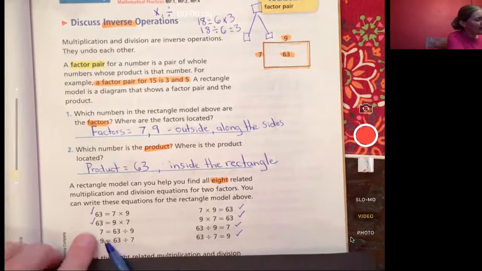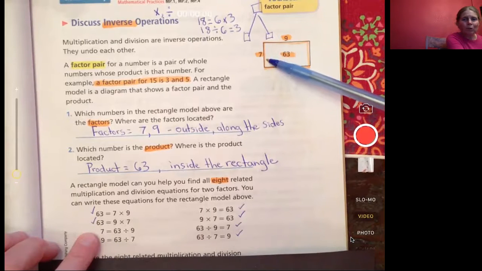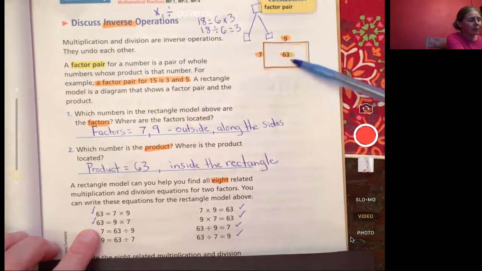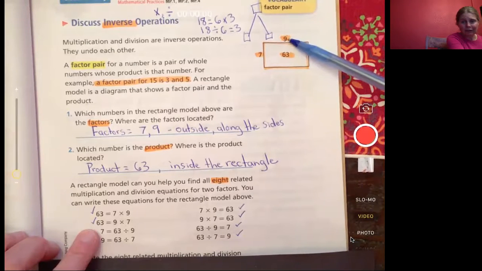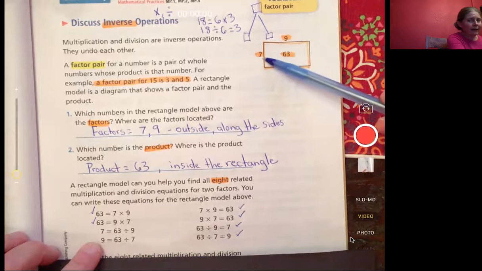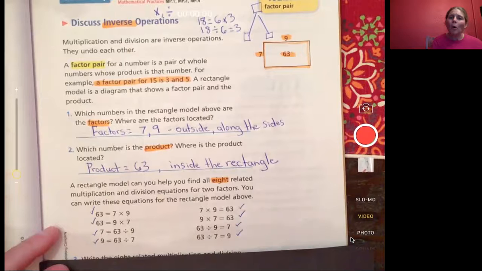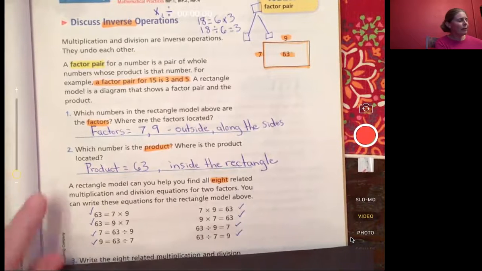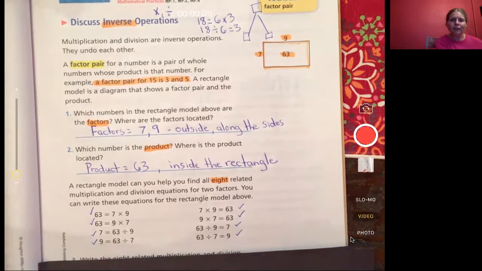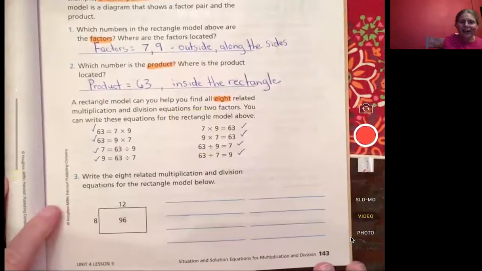Now, just like we did with multiplication, we can start with one of the factors as the equal. So we can say 7 equals 63 divided by 9, the other factor. And then we'll flip it. So we'll start with the other factor, 9 equals 63 divided by 7. And that's how you'll get your other 2 equations. So there'll always be 8. Just like yesterday, we had 8 with our addition and subtraction. Okay? All right. So now we get to try it ourselves.